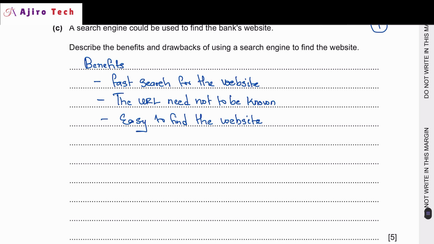Then we have the drawbacks. Now, of course, when you're searching for information, oh my goodness, it can lead to information overload, right? Because you're looking for information and the information will just be too much.